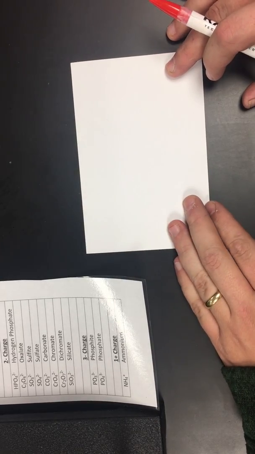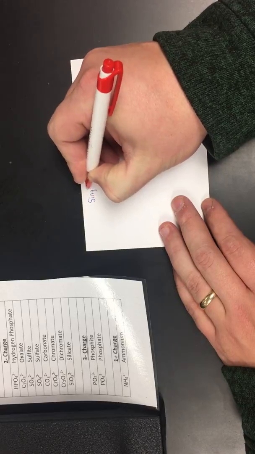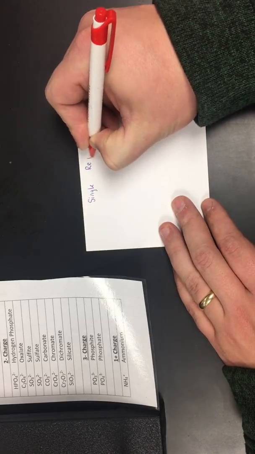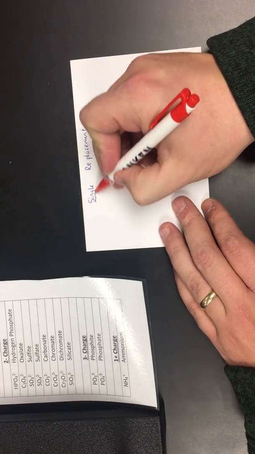Okay, this is our third reaction type. It is called single replacement, right? So single means one.